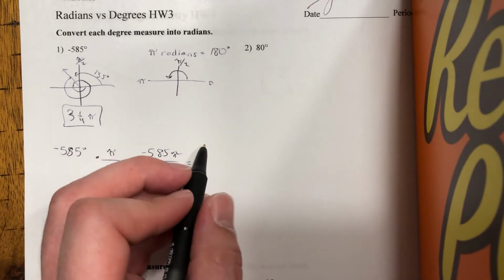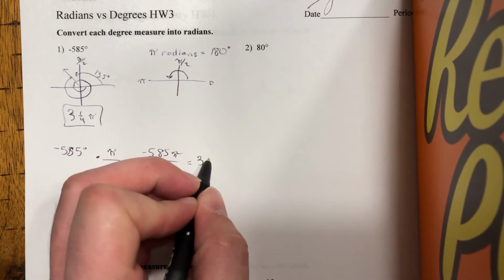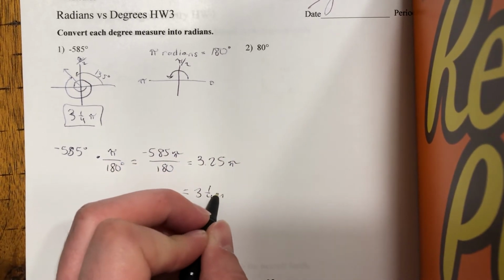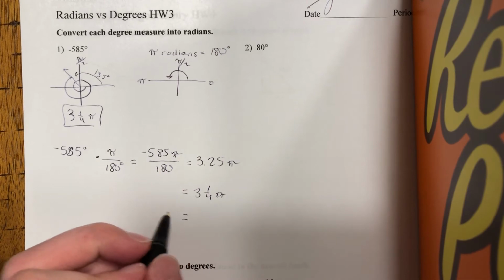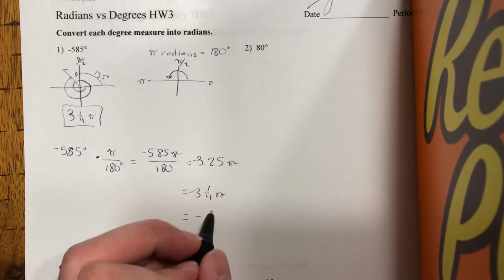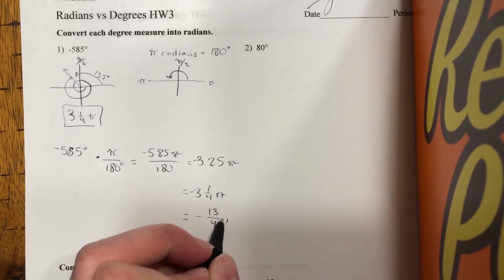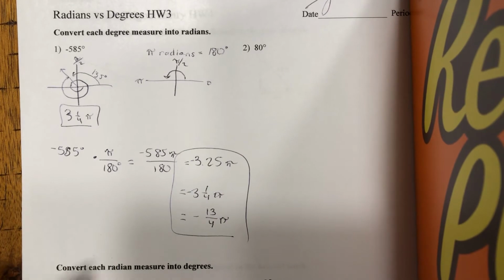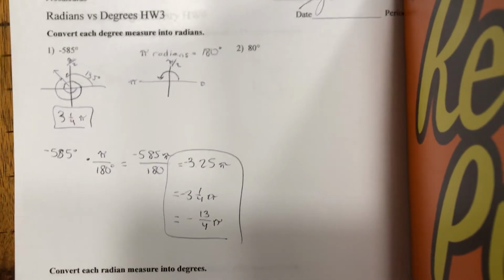And that'll break down to what, 3.25 pi, or you can just leave it as 3 1/4 pi, or even if you're getting real fancy with it, now this is of course all negative, so it's negative 13/4 pi. I mean, any of these are totally acceptable answers, right? So we got the visual and we got the actual algebraic rule.